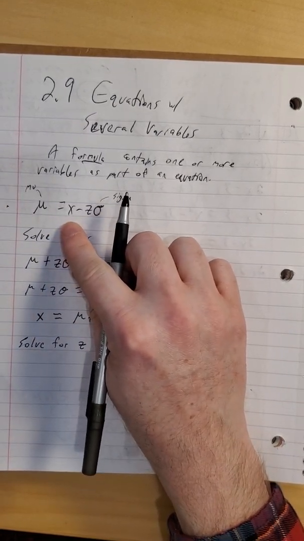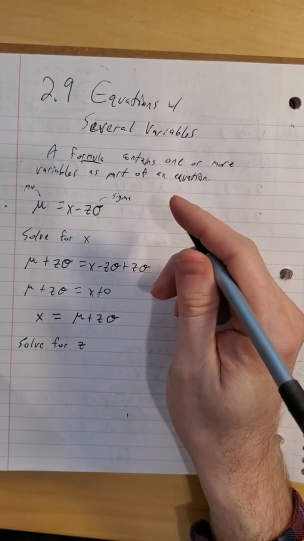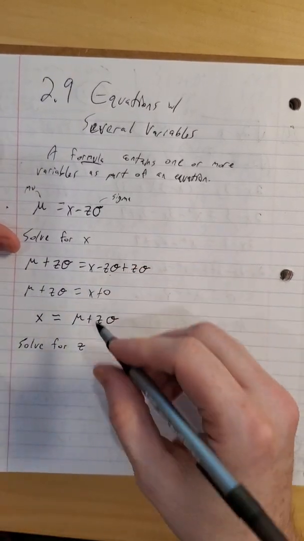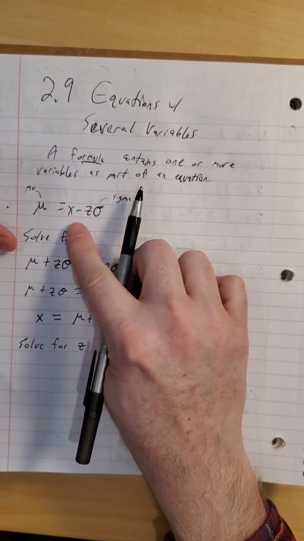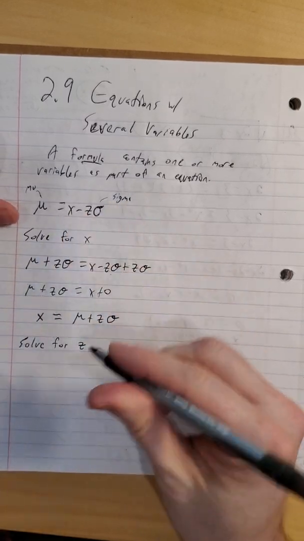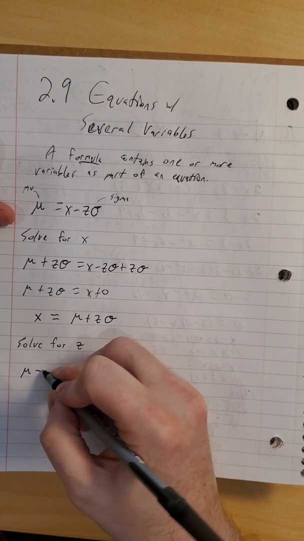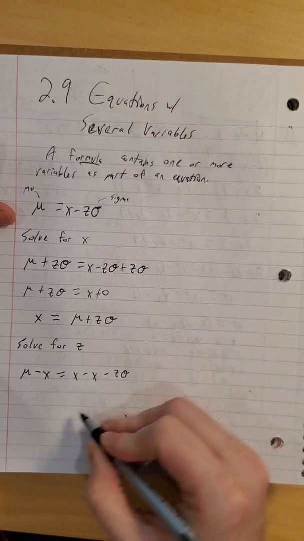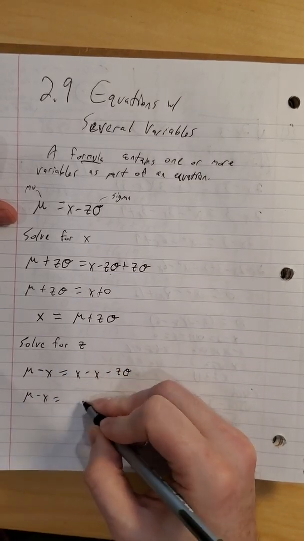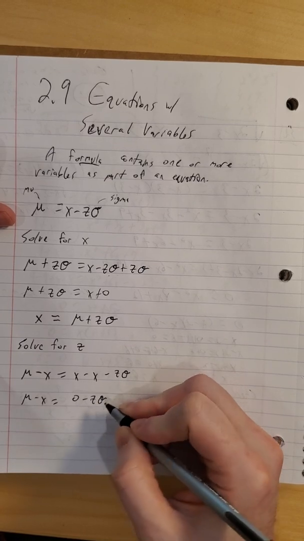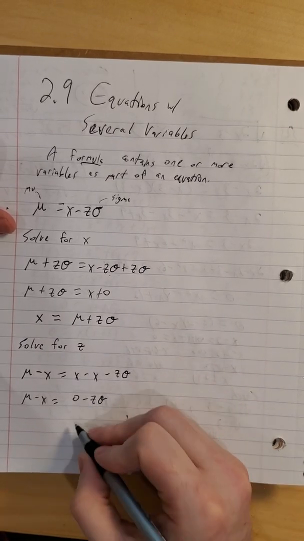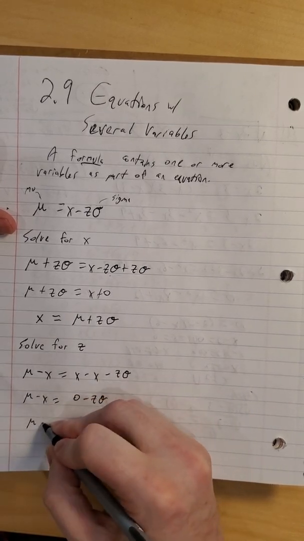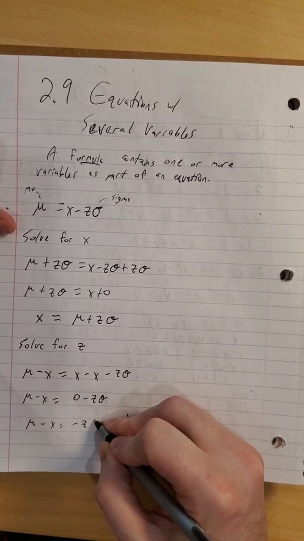As you remember from your earlier math courses and earlier work here in chapter 2, it's easier to use the addition property of equality first. So we're going to subtract x on both sides. So then mu minus x is 0 minus z sigma. And by the additive identity, we now have mu minus x is the opposite of z times sigma.